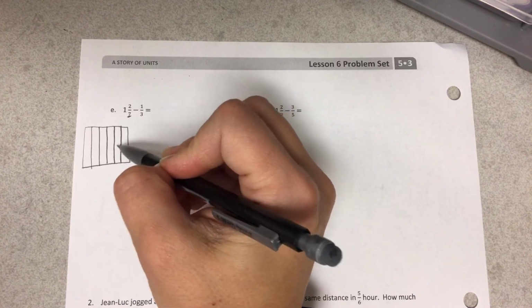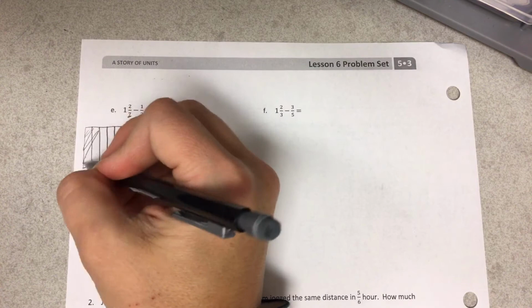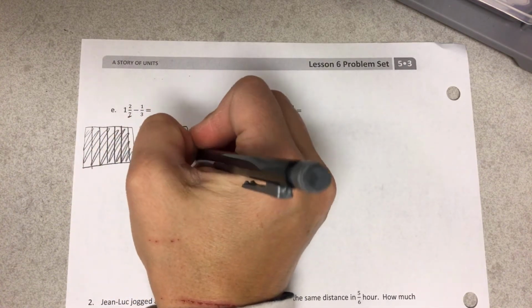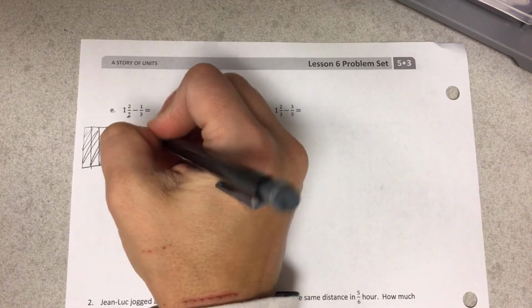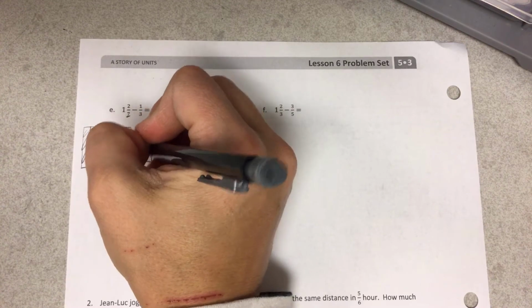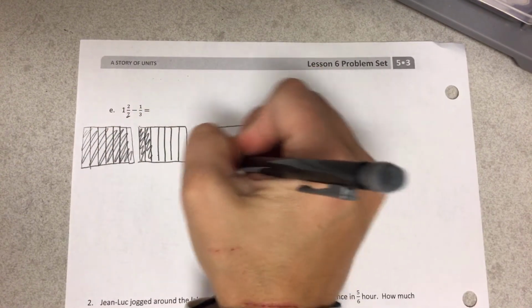So 1, 2, 3, 4, 5, 6. I need to make one more, 7th. So here's that 1/7. And then I have 2 7ths more with it. So I need to make 7ths: 1, 2, 3, 4, 5, 6, and 7. And I'm going to do 2 7ths. And then I have subtracting 1/3. Okay.